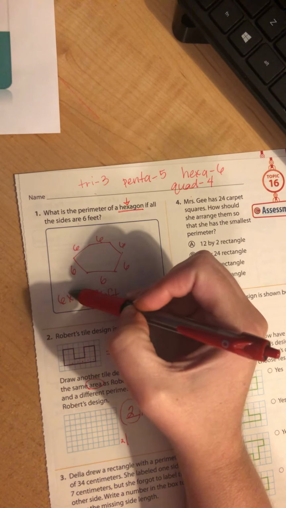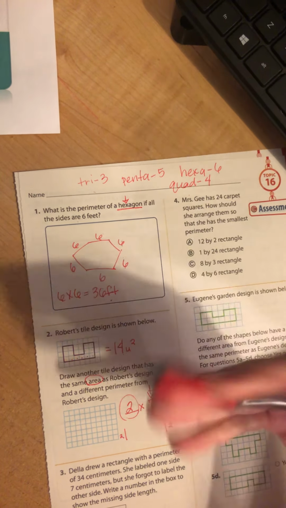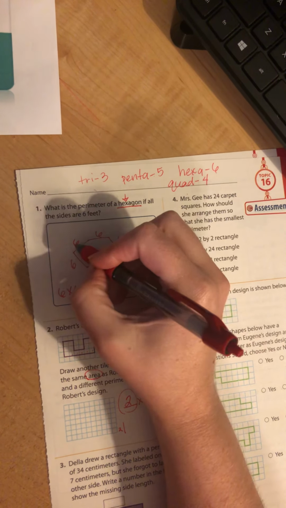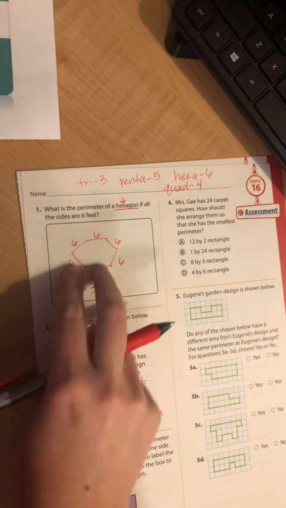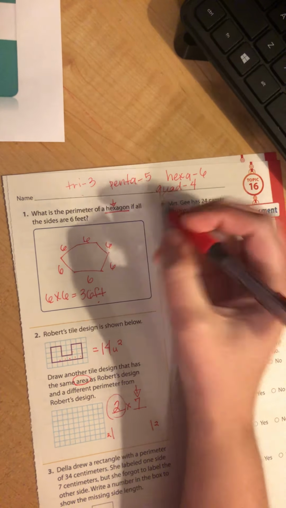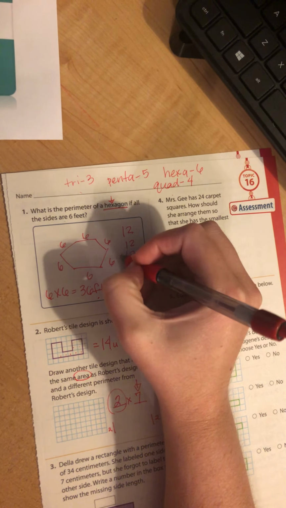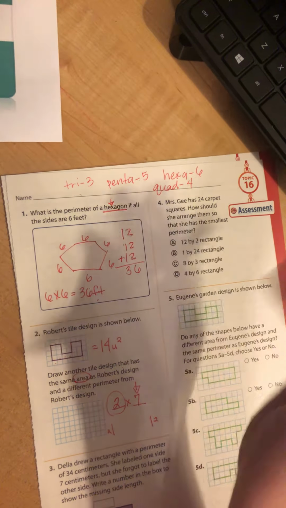You could either do 6 times 6 is 36, which equals 36 feet, or you can add it the old-fashioned way, where I add 2 6s at a time. 6 plus 6 is 12. Here's another 12. 12 plus 12 is 24. And add the other 12, that would be 36, and you can add it going this way. So it would be 12 plus 12 plus 12. 2, 4, 6. 1, 2, 3. Okay, so you could do it either way.